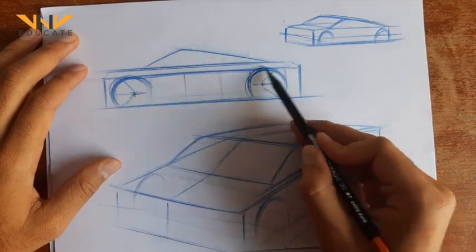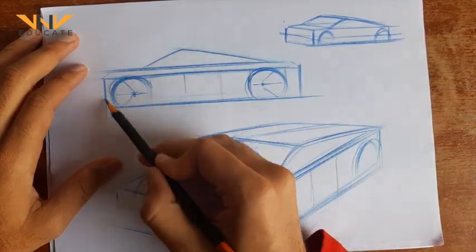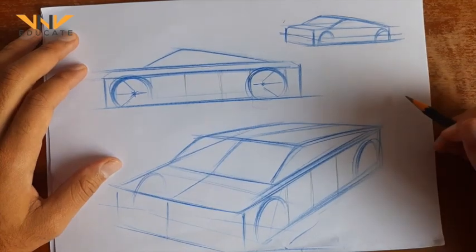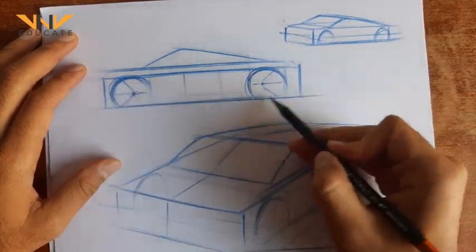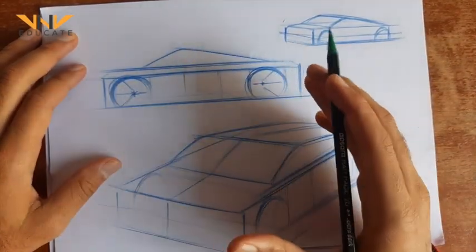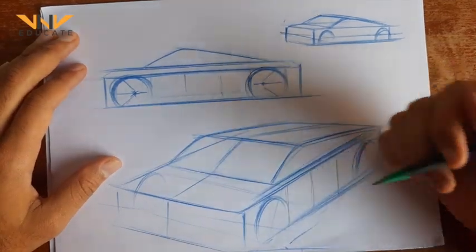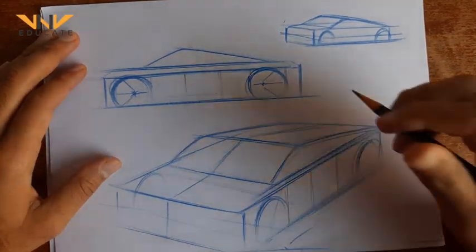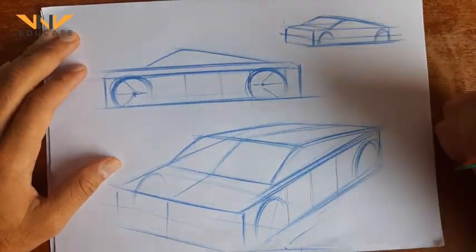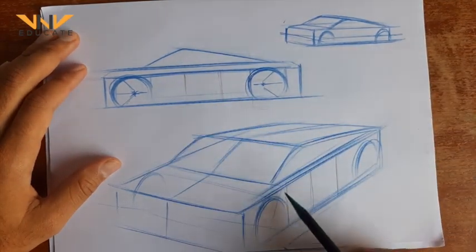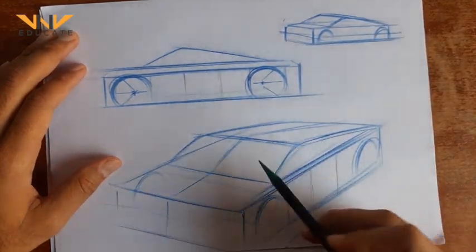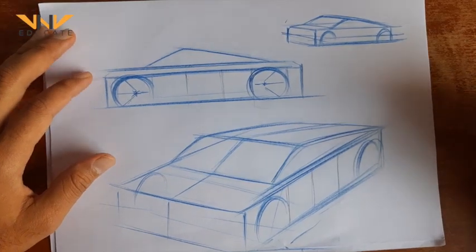We'll break it down into just a simple triangle, and the body of the vehicle should be a simple rectangle with wheels as circles. So what this will do is, it will help us understand the volumes and the shapes in a correct and simpler way. And the same thing shall be carried on to a 3D 3/4 perspective view.